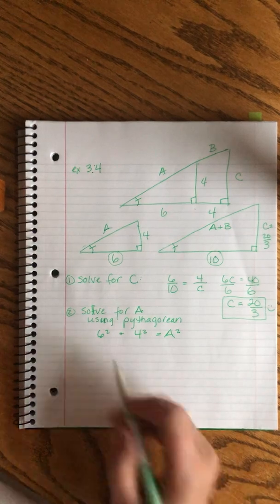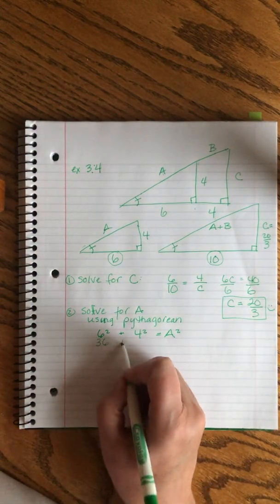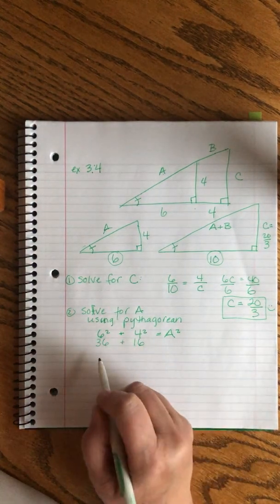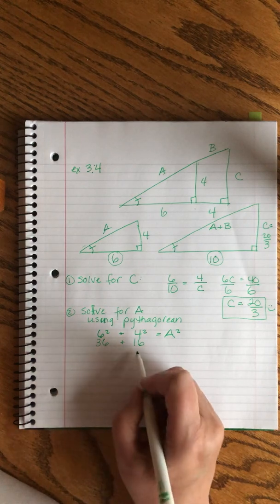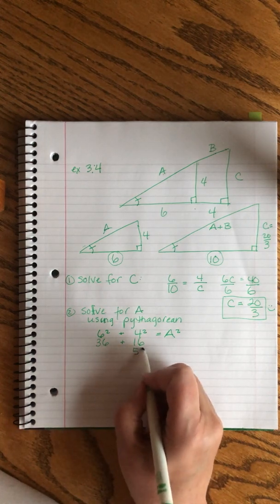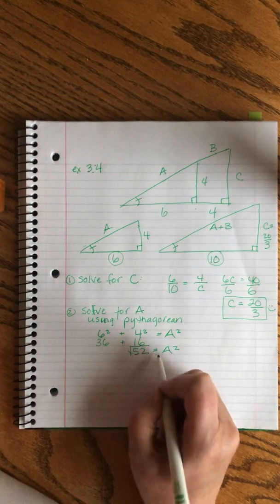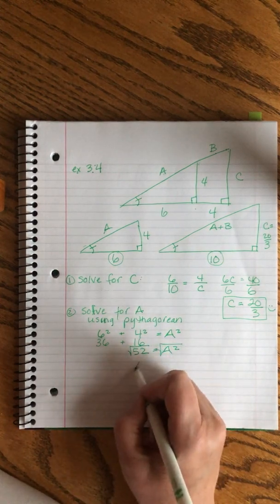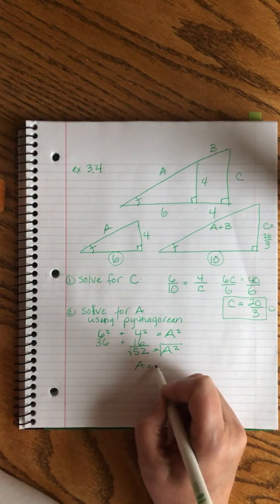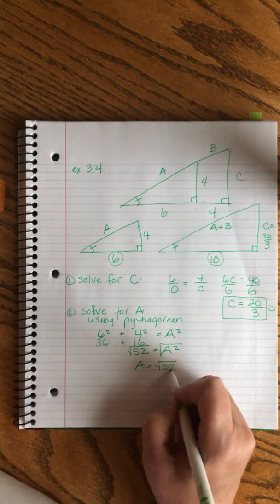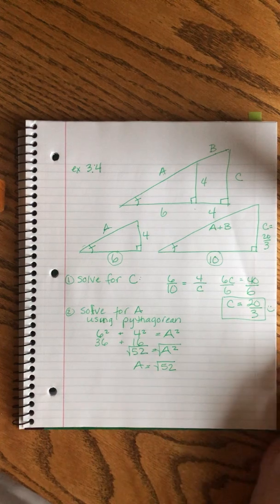That's my hypotenuse. Okay, 36 plus 16, and that is what? 52 equals A squared. And so then I take the square root and I get A equals square root of 52. Ew, that's ugly. 52. Let's see, can I break that down at all?